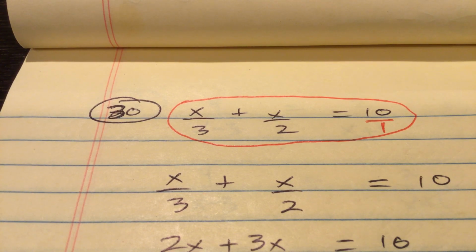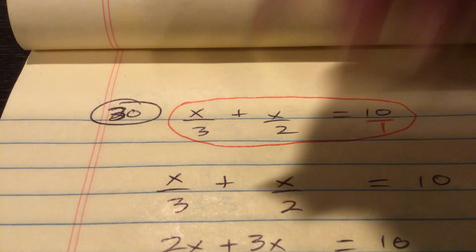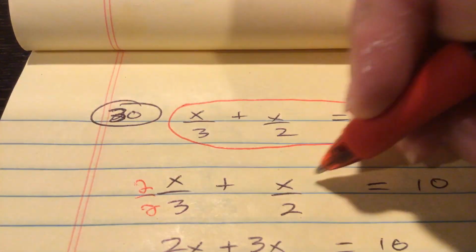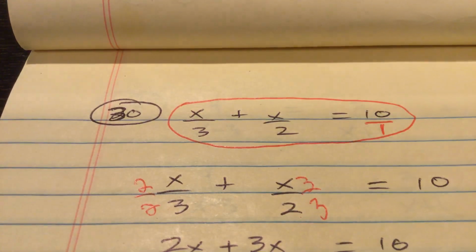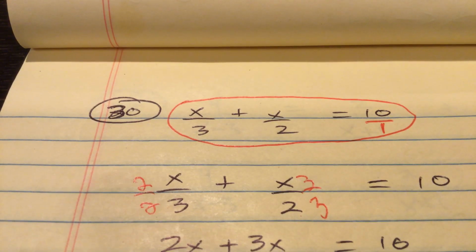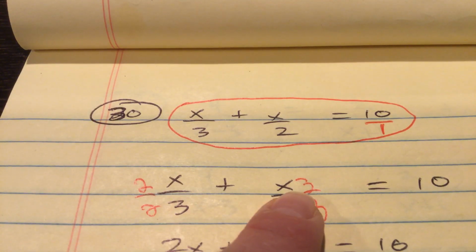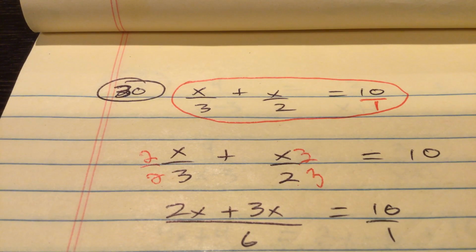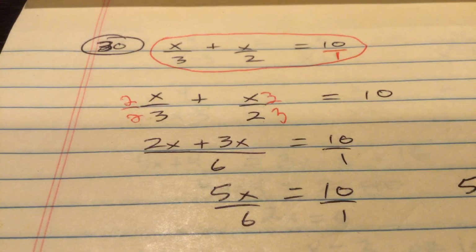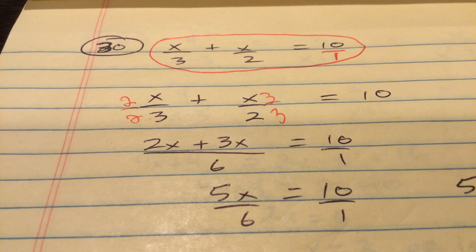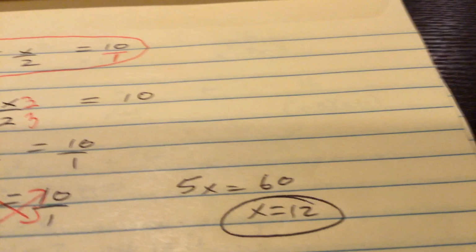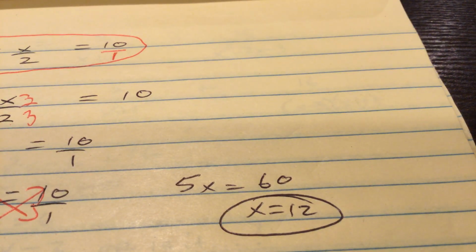I think I switched it up here. 3 and 2, the common denominator there would be 6. So 2x plus 3x all over 6 is equal to 10 over 1. All right. 5x over 6 is equal to 10 over 1. Okay, just showing you that you can also cross multiply in some of these. 5x equals 60, x is 12.